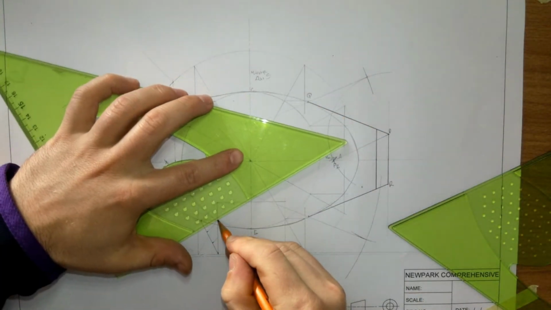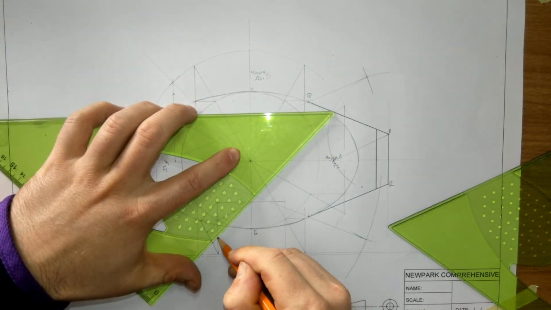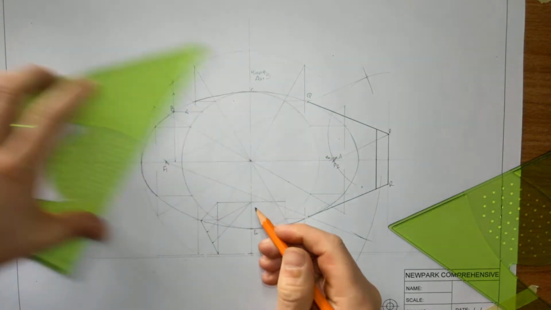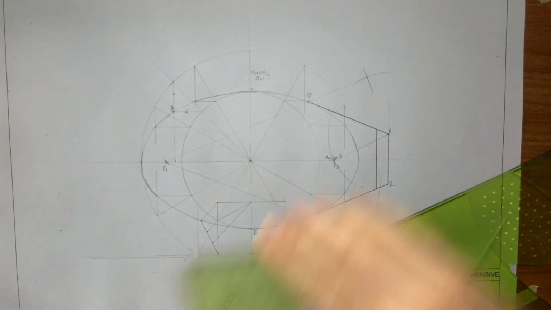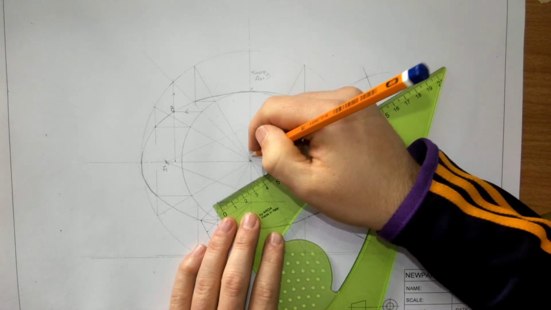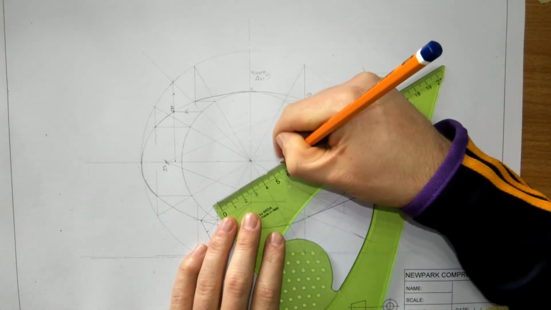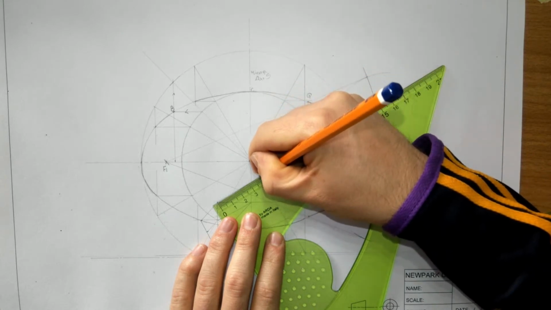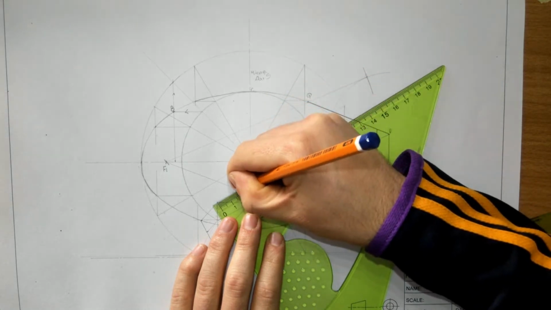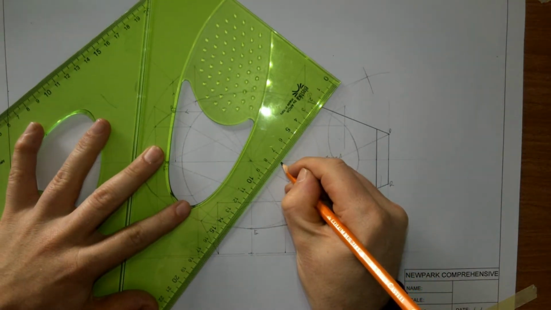So these join to the vertex, and then line at any acute angle, so I'm going to mark 60 here. Just it's easier bringing it back that angle. Doesn't make a difference though at the same time.